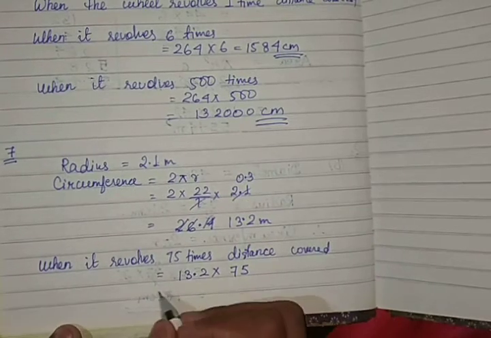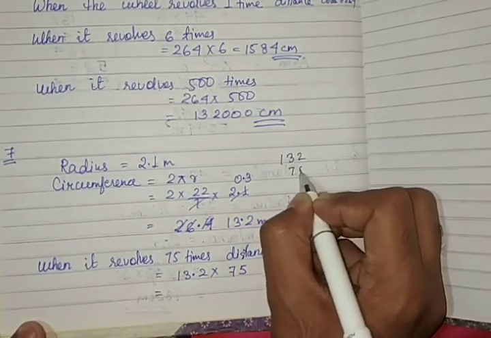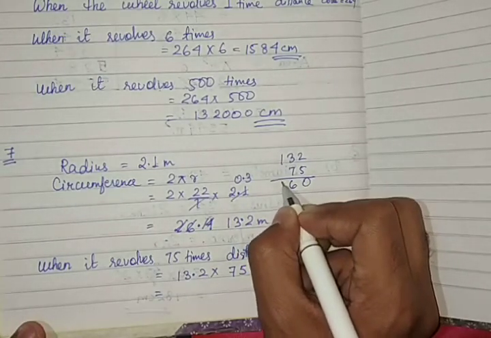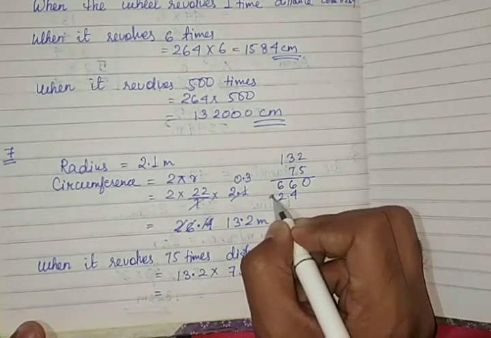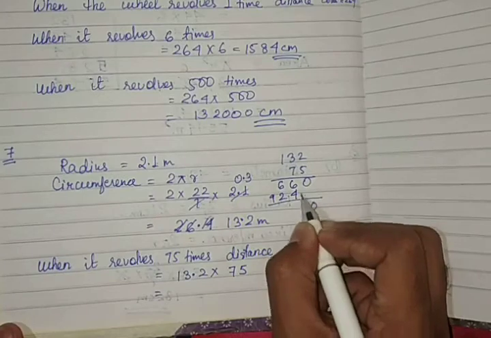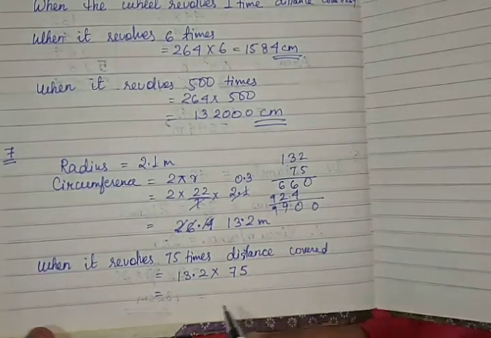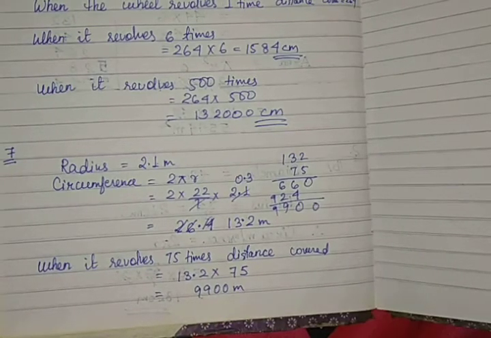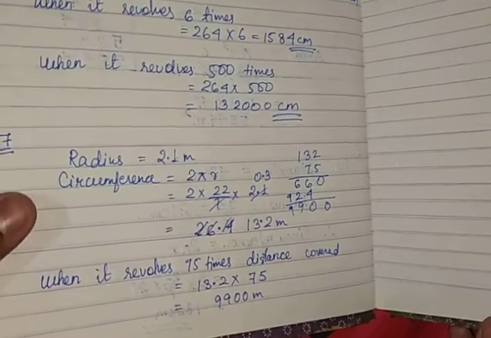So now let us multiply. 5 4s are 20, 5 1s are 5, 7 4s are 28, 7 1s are 7. So we get 990, and this will be 9900 meter. Means in 1 minute it is traveling 9900 meters. Now let us see the remaining part.